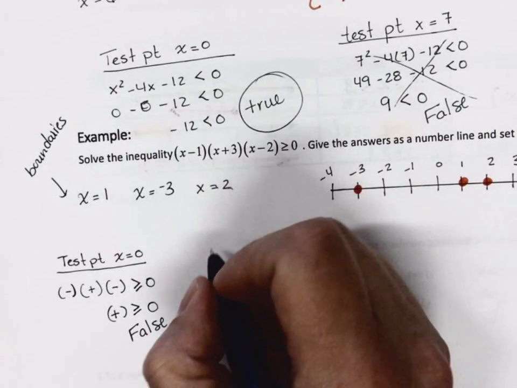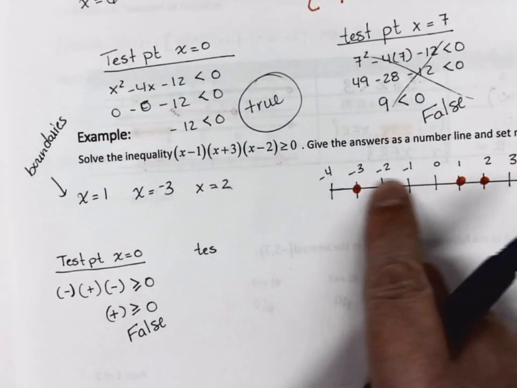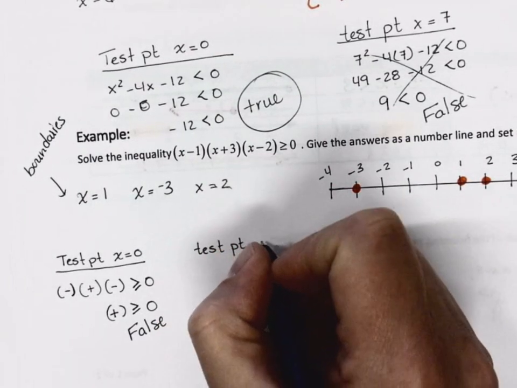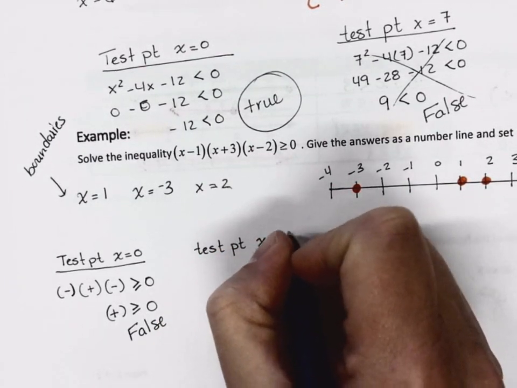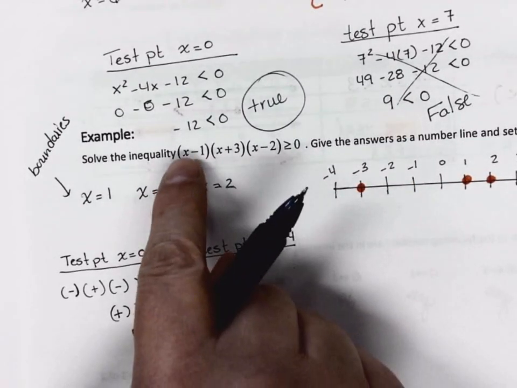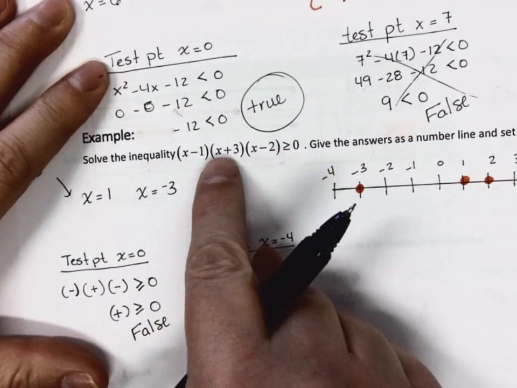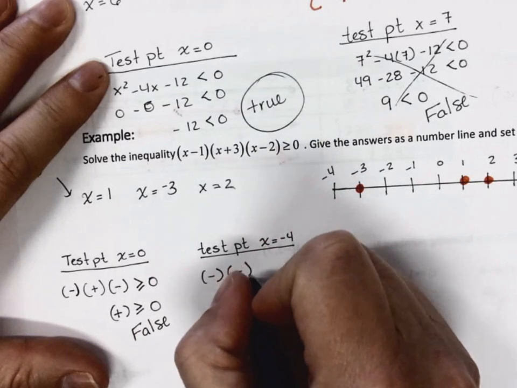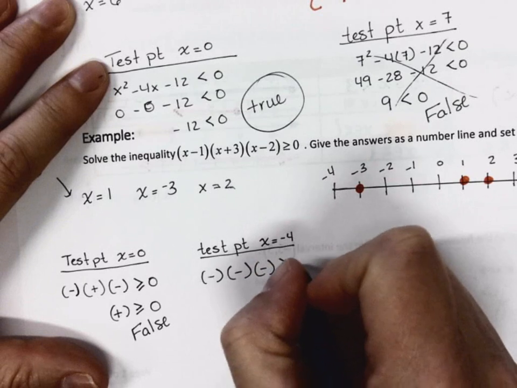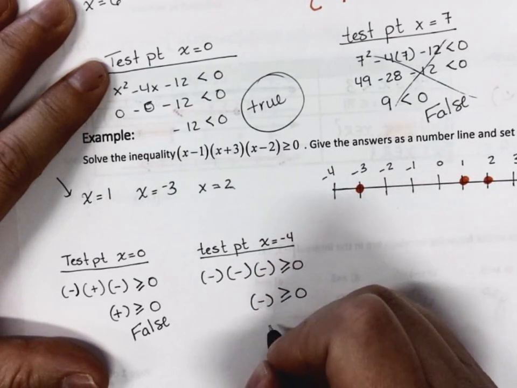Okay. So now I've got to be strategic. So what we know is that this in here is not connected. So now I got to look at negative 4. And I always like to pick nice numbers, but you get what you get sometimes. So negative 4. So again, I'm doing sign analysis. I'm putting a negative 4 in for the x, so my first bracket will be negative. If I put a negative 4 in here, it will be negative. If I put a negative 4 in here, it will be negative. So we would end up with a negative answer is greater than or equal to 0.